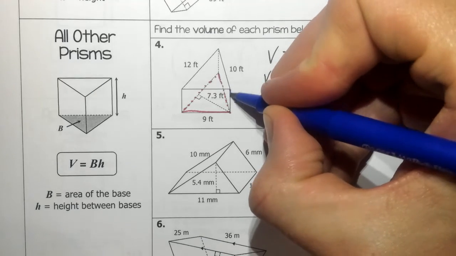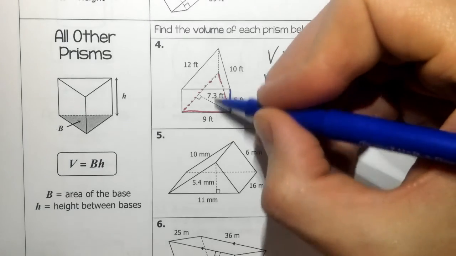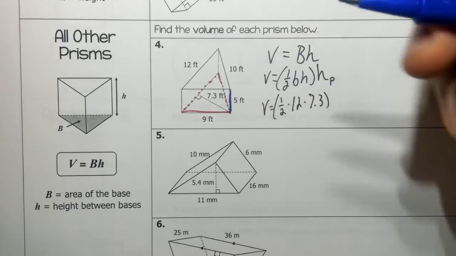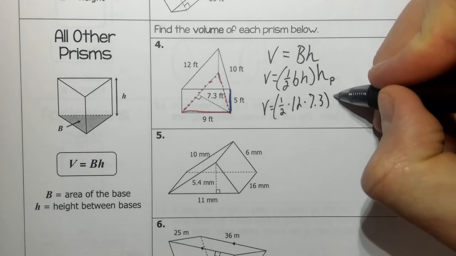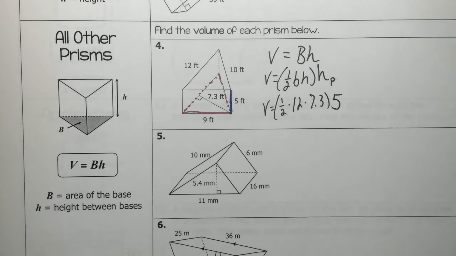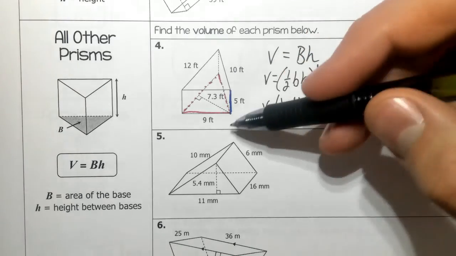It's the distance between the triangle that's on the bottom and the triangle that's on the top, right? Sort of, its matching triangle, the other base. Okay. So that's 5. Now, we're not using perimeter at all in this, so that 10 over there is useless. The 9 we're not going to use.